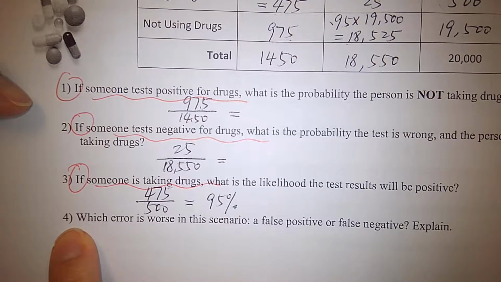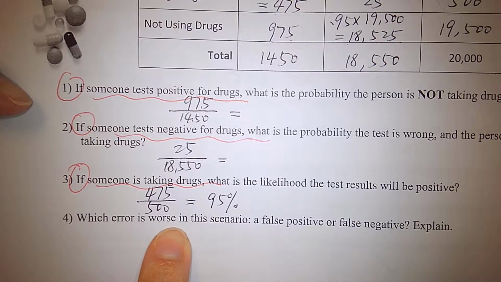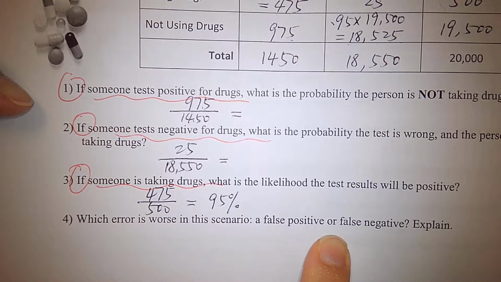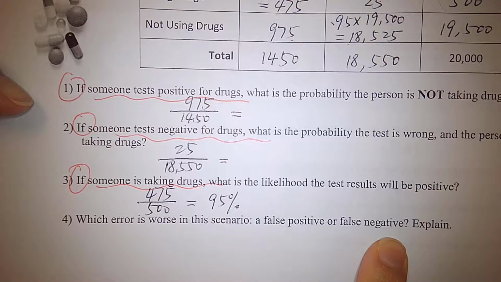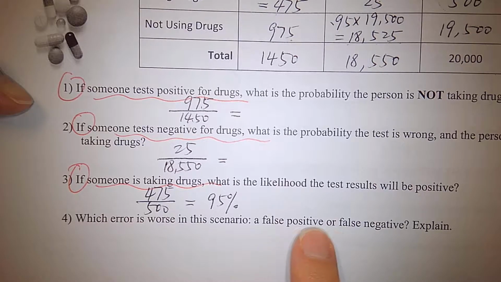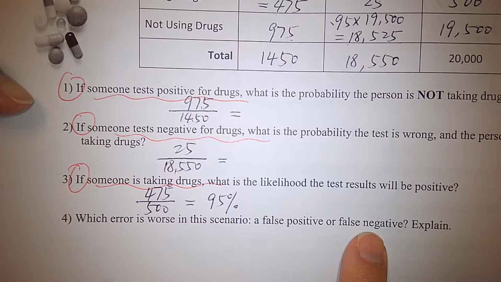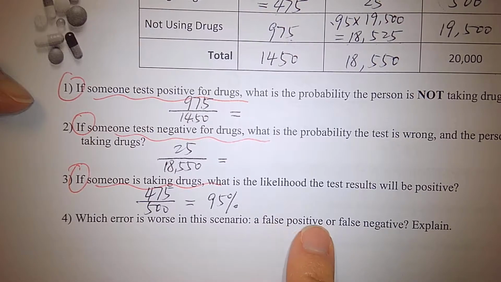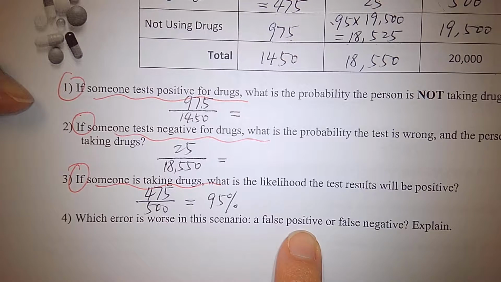Question 4. Which error is worse in this scenario, false positive or false negative? I don't consider this a strict math question. I would say either is your choice, and I'll consider it correct. Some people say false positive is more dangerous because that scares people.